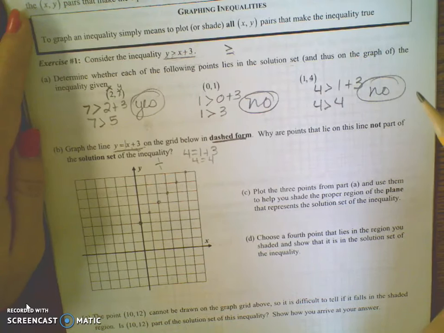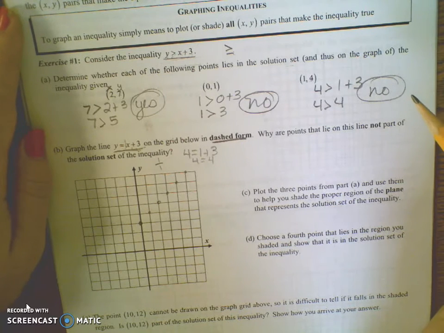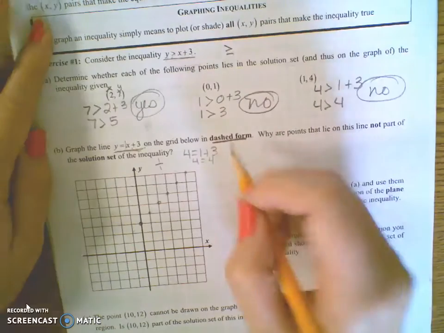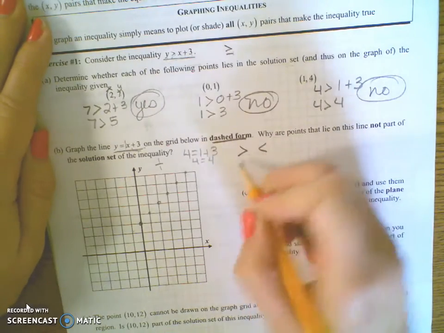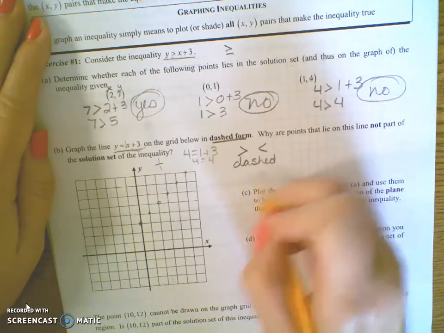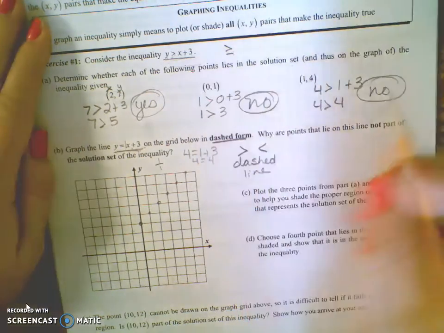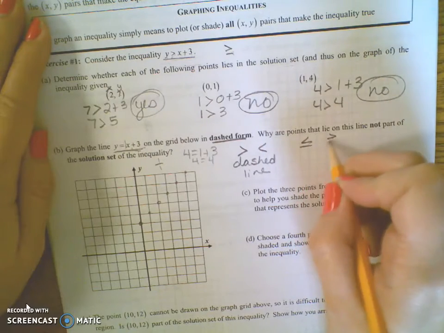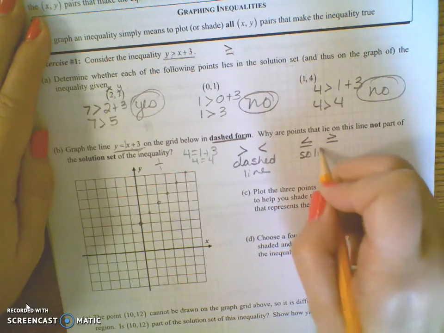So it's kind of like when you're graphing inequalities and you have the open circle or the closed circle. When we're graphing linear inequalities, if we have something that looks like this, we use a dashed or dotted line. And if we have something that looks like this, we use a solid line.